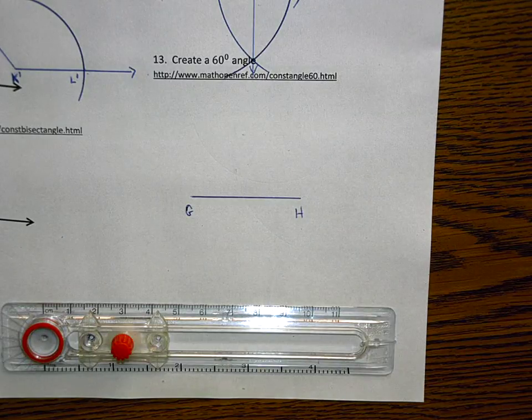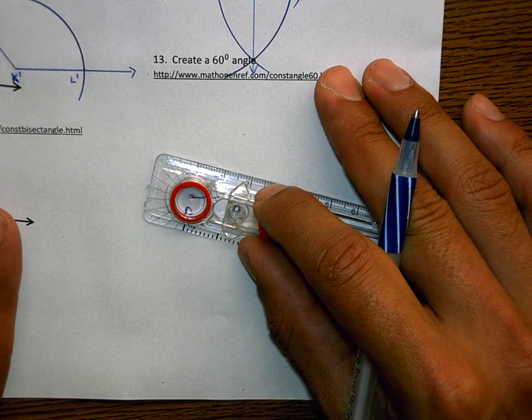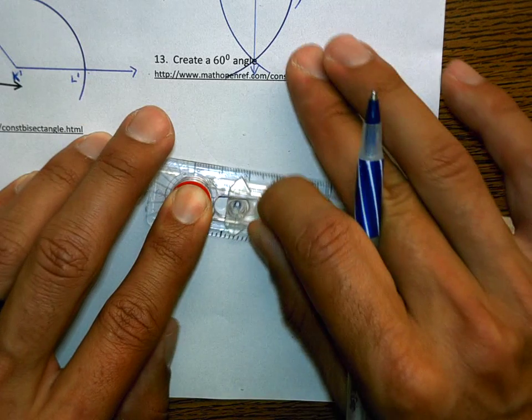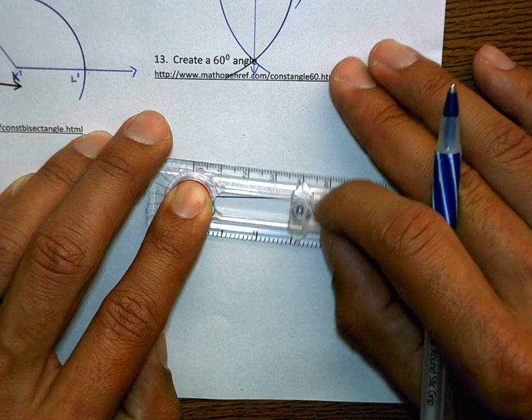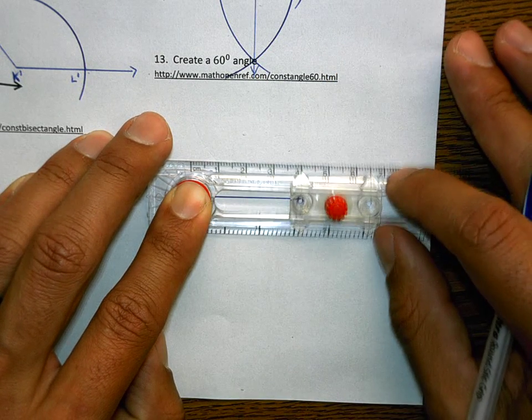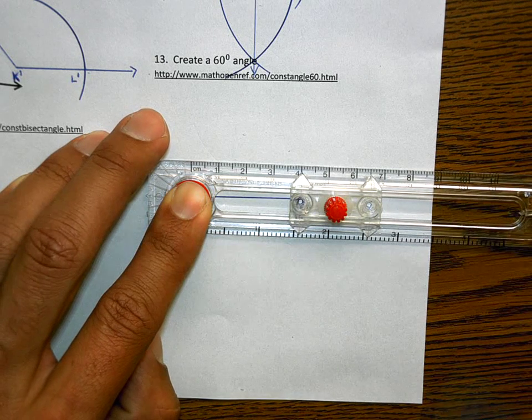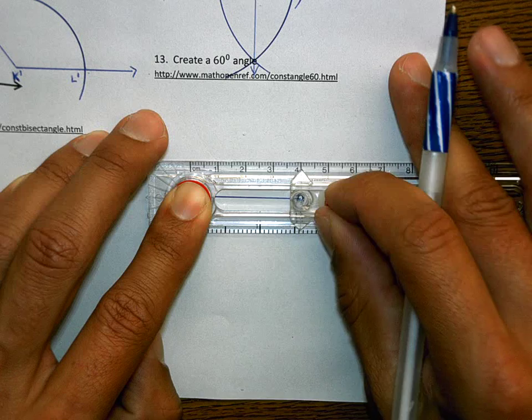I want to measure GH when I can't use the ruler, so I'm going to put the bullseye on G and I'm going to adjust the slider until I get to H. I want the holder to be directly over H. And then tighten up the screw.